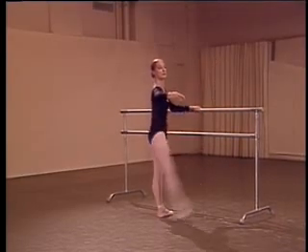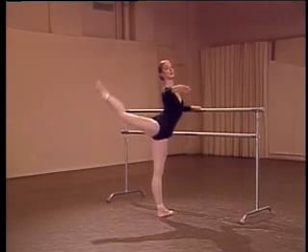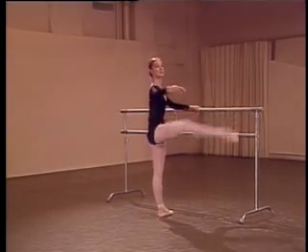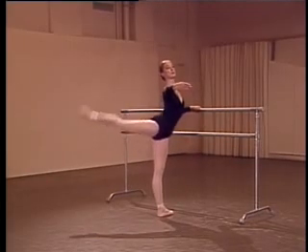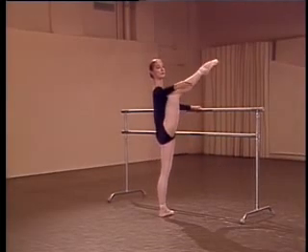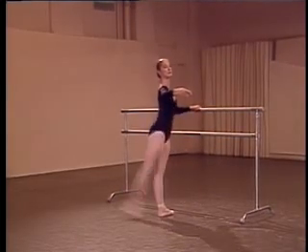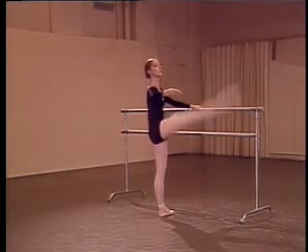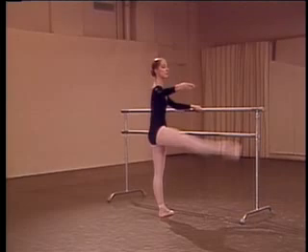Here it is performed in attitude. Or grand battement en cloche executed with a straight leg.